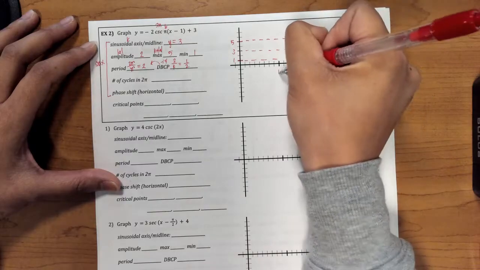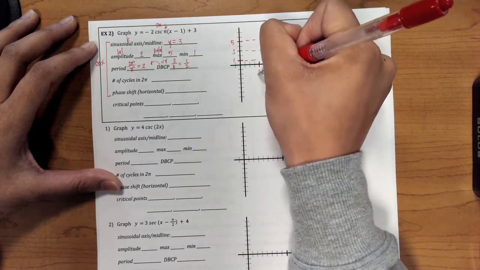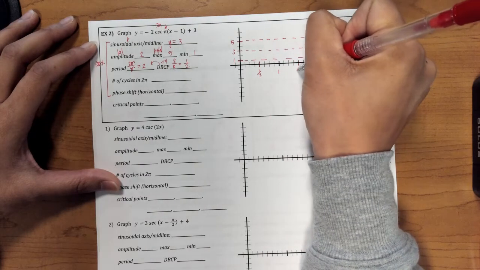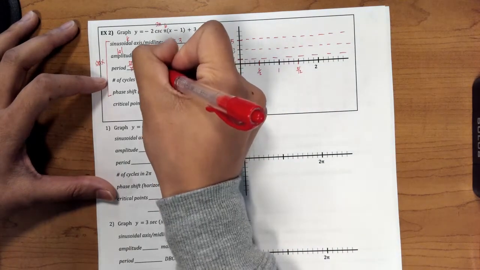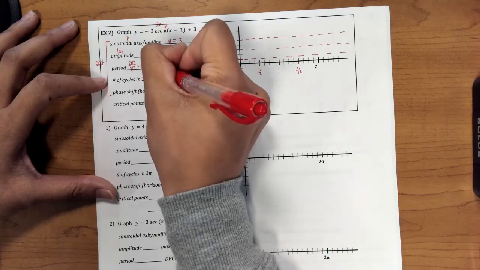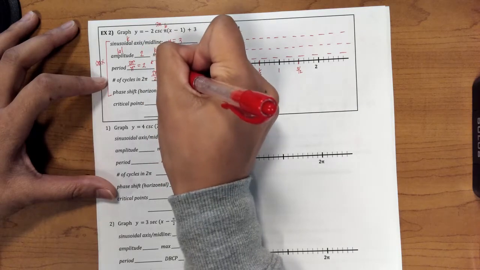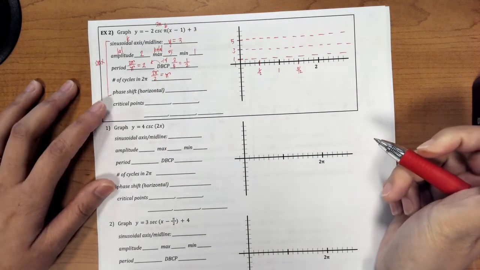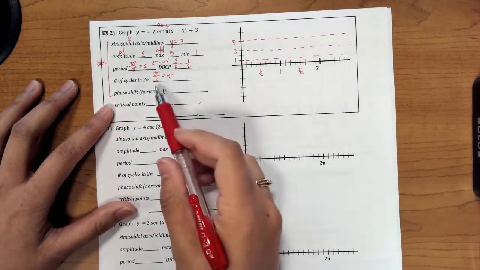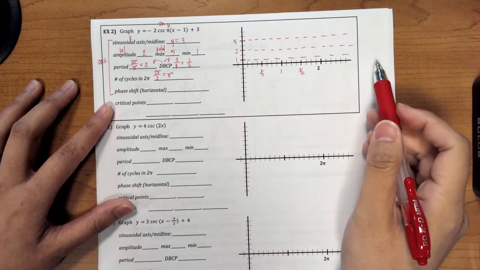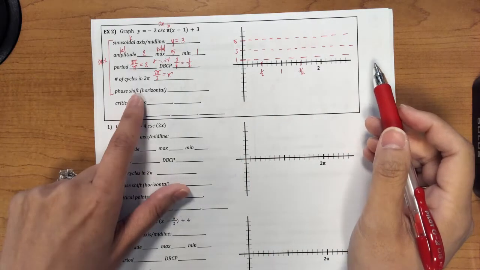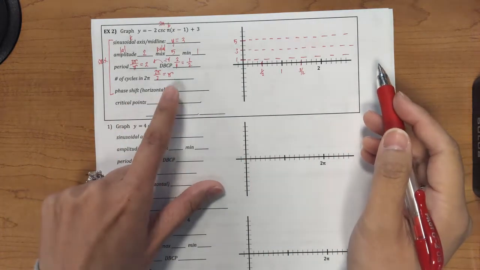Okay, so this looks sort of similar to what we were doing before. Number of cycles in 2 pi is 2 pi divided by the period, which is 2. So there's going to be pi cycles in 2 pi. That's actually not helpful right now because we don't even have 2 pi on our graph, because that's around 6 point something, right? This one is the most complicated because it has a phase shift.